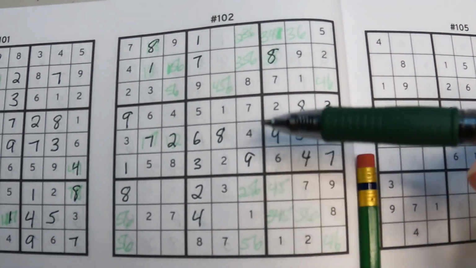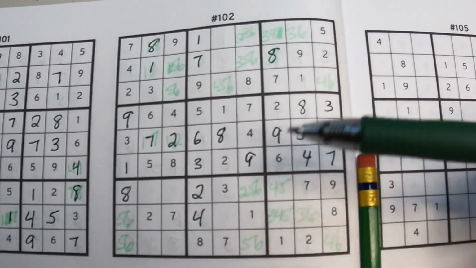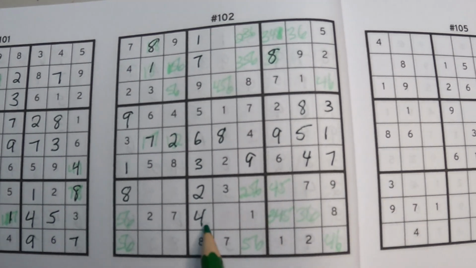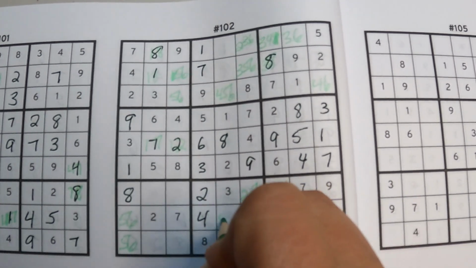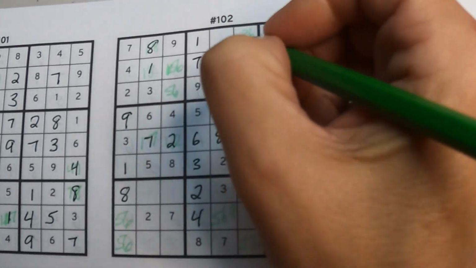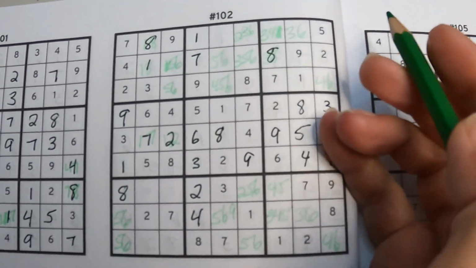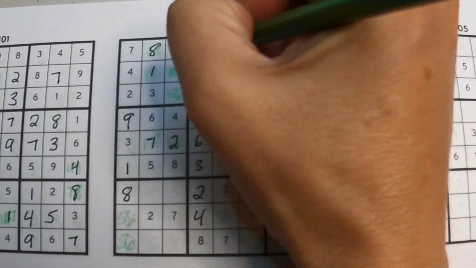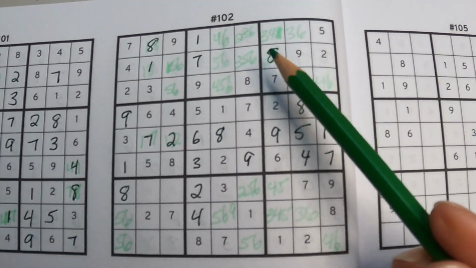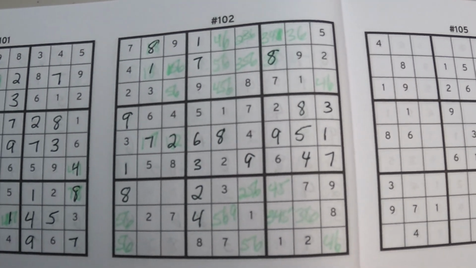All right, if we look at this column here, we've got 1, 2, 3. We're missing 4, 5, 6, and 9. We've got the 4 here, so 5, 6, 9. We've got a 4 and a 9 here, so 5, 6. A 5 and a 9 here, so 4, 6. So it looks like this is the only place our 9 can be for that column.